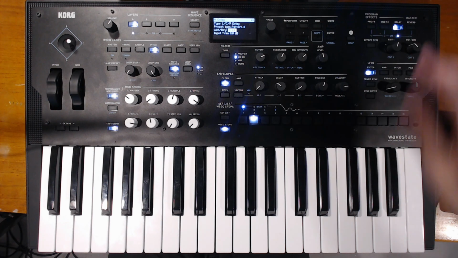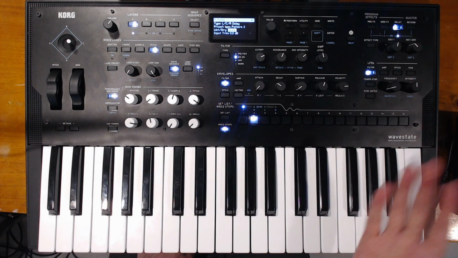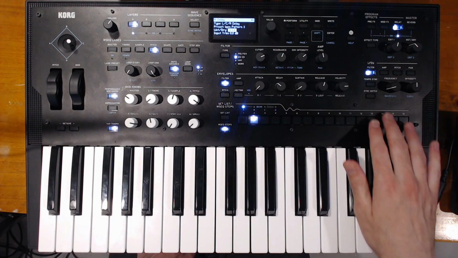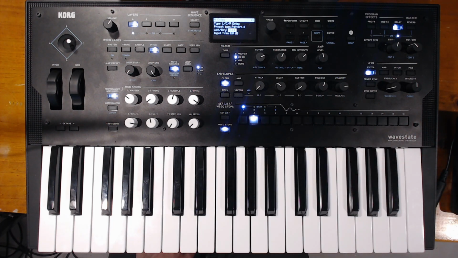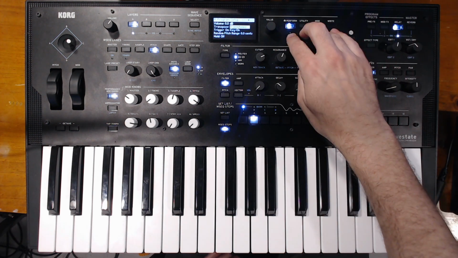So there we have it, a basic subtractive synth sound. I haven't used any modulation or anything like that apart from this pitch variation we did there. And that's, to my ears, quite a nice sound or a nice starting point for something else. Definitely it is the kind of classic subtractive synth sound that you would be making on a Korg MS-20 or a similar monophonic synthesizer.